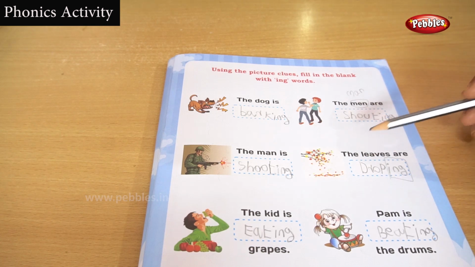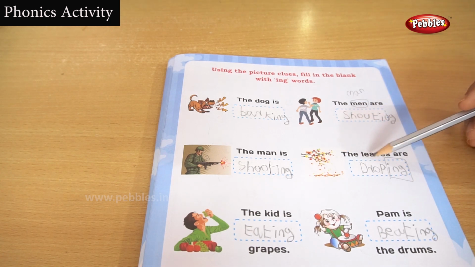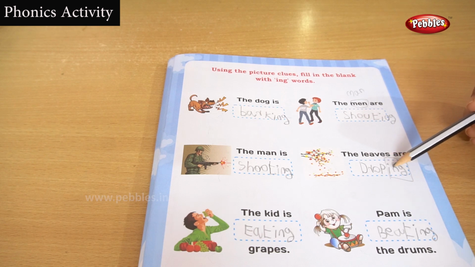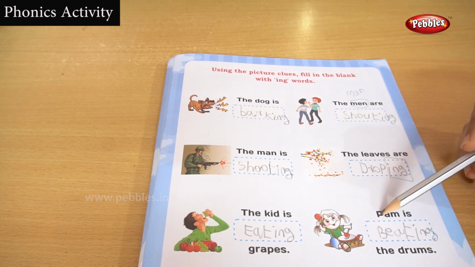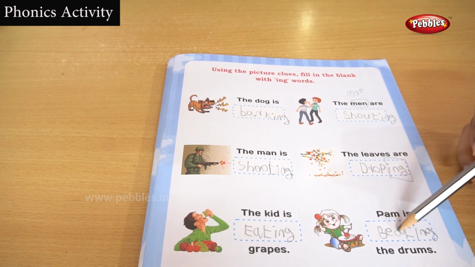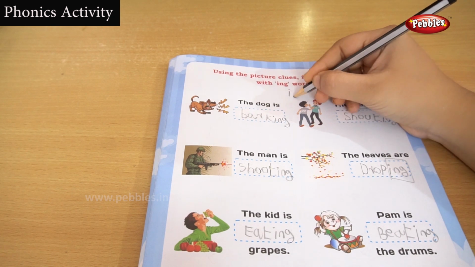Okay, let's see this picture. The leaves get dropped, isn't it? If the leaves get dry, then the leaves drop from the tree. You know it, isn't it? Okay, dropping. D-R-O-P-P-I-N-G, dropping. The man is beating the drums. B-E-A-T-I-N-G, beating.